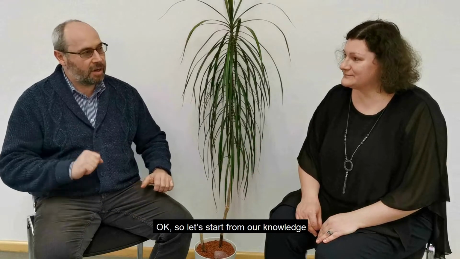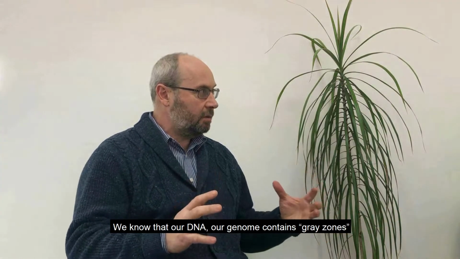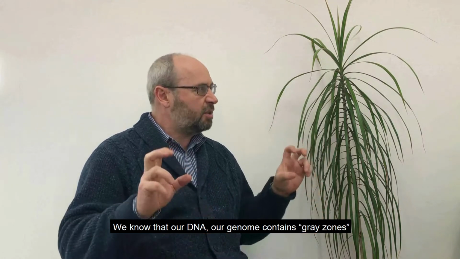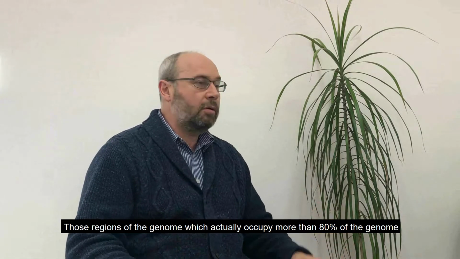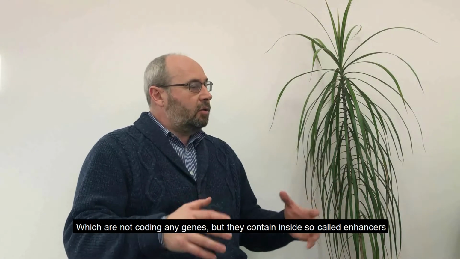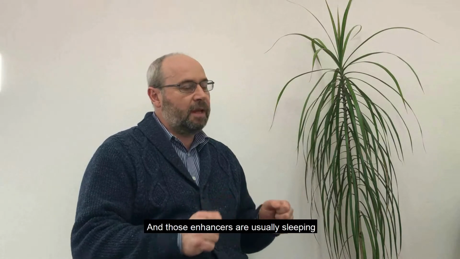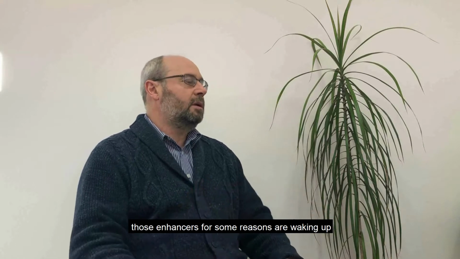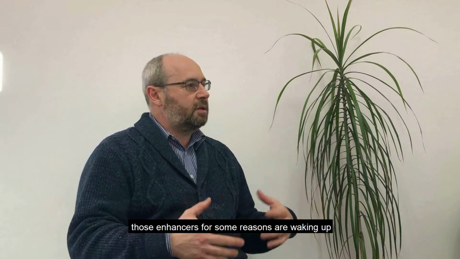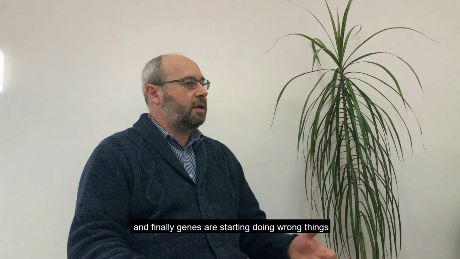Okay, so let's start from our knowledge. We know that our DNA, our genome, contains gray zones. Those are regions of the genome which occupy most of it, more than 80%, and which do not code any genes, but they contain so-called enhancers. Those enhancers are usually sleeping. But in many diseases, especially in cancer, those enhancers for some reason wake up and start controlling genes in the wrong way, and finally genes start doing wrong things.